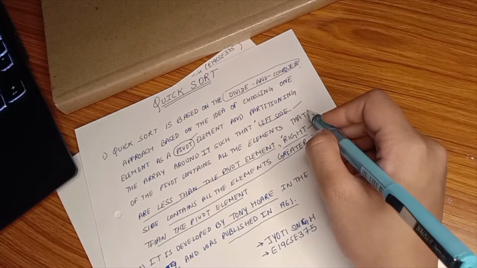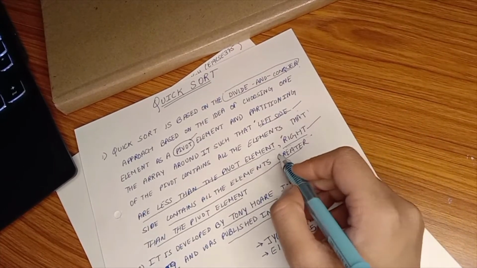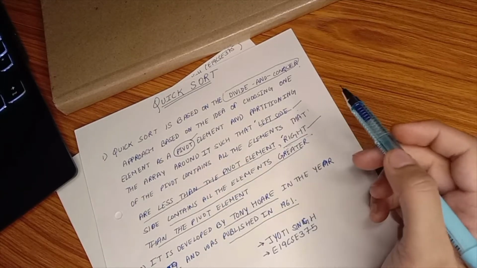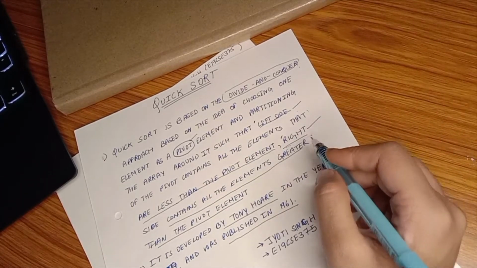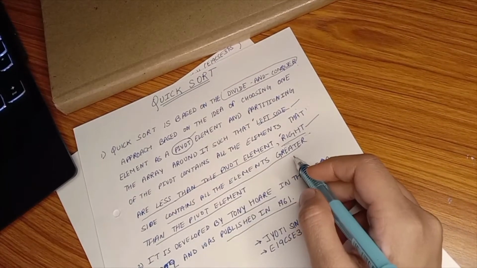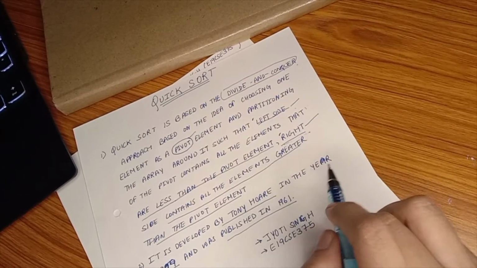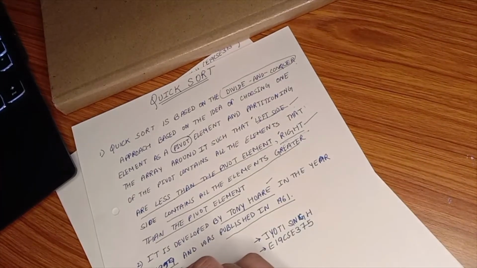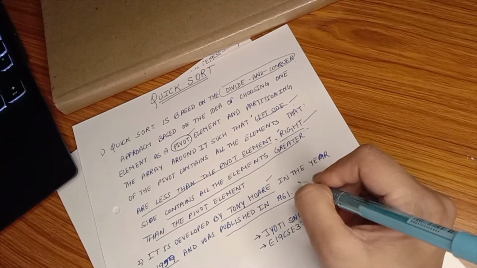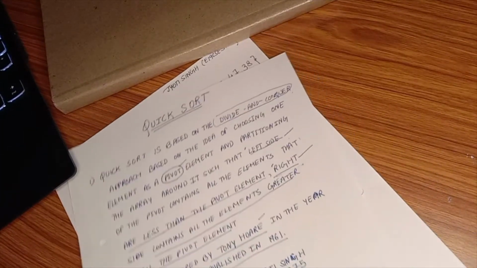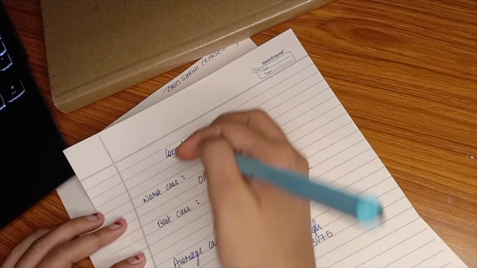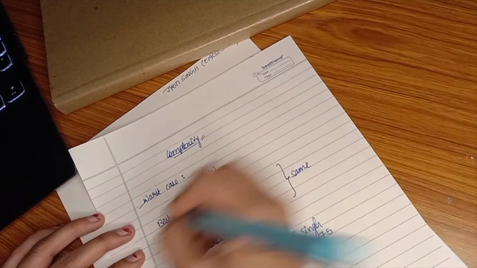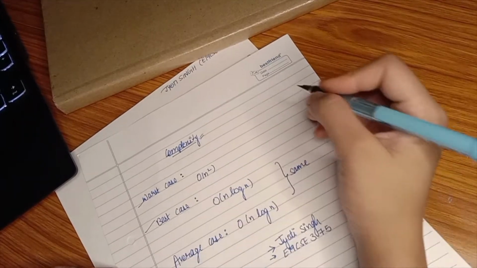The left side of the pivot element contains all the elements that are less than the given pivot element, and the right side contains all the elements which are greater than the pivot element. As we know, it was discovered by Tony Hoare in the year 1959, and it was published in the year 1961.